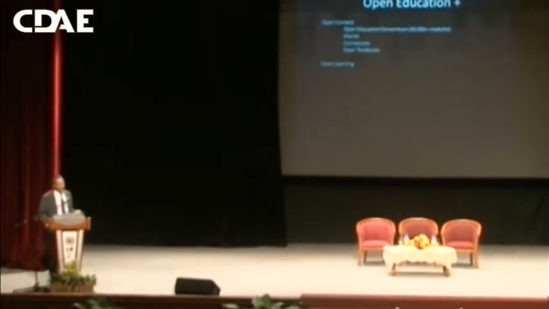The other piece is now increasingly open learning. And we've all listened to the talk about MOOCs. I'm going to talk a lot more about this, but it's the combination of scale. And I actually don't like the term MOOC.